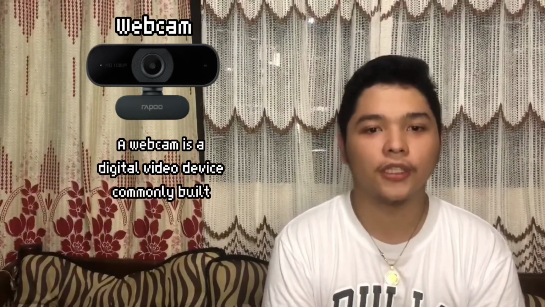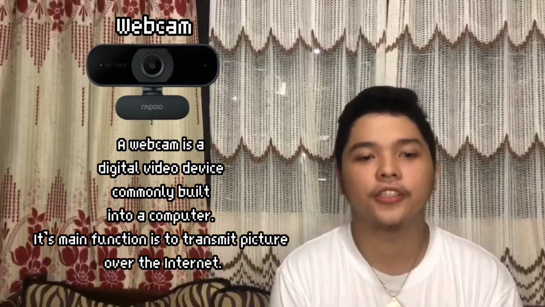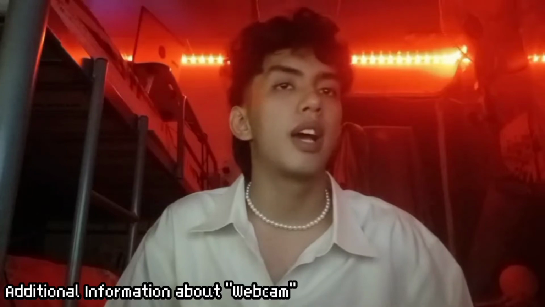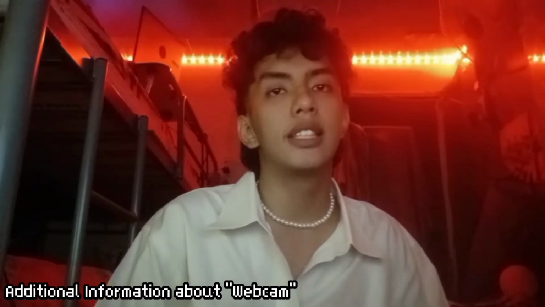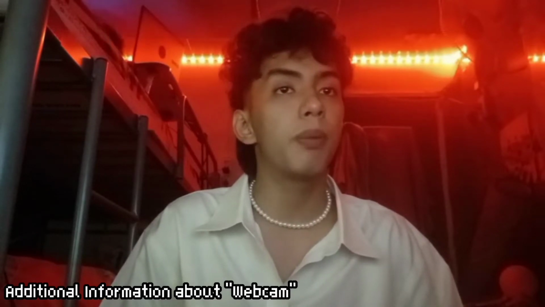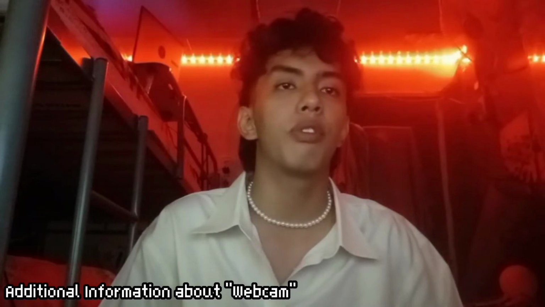Webcam. A webcam is a digital video device commonly built into a computer. Its main function is to transmit pictures over the internet. A webcam is an input device that captures visual data and sends it into your computer. It uses an image sensor chip or video camera to capture moving images, then converts them to a format your computer processor understands.